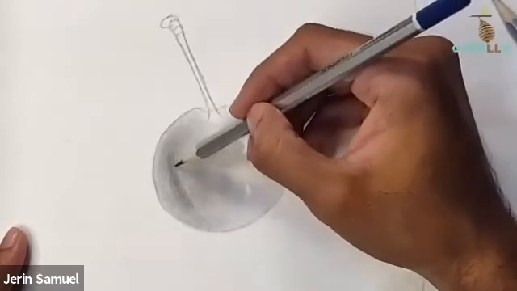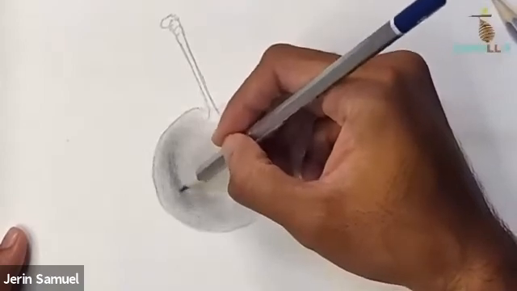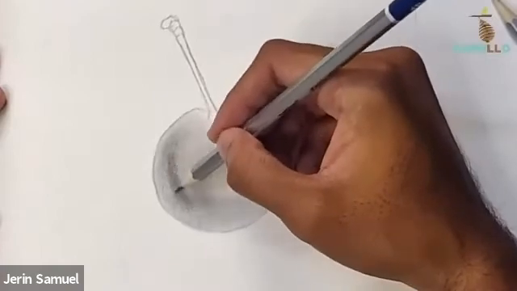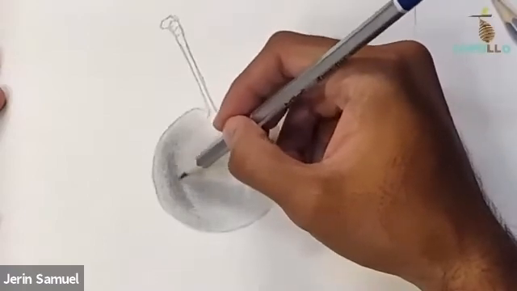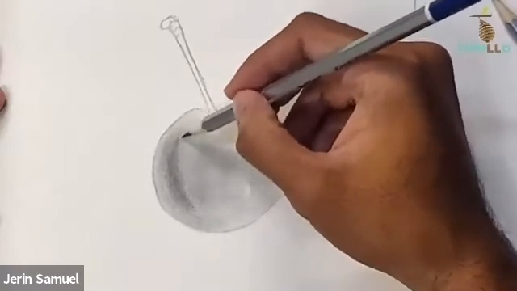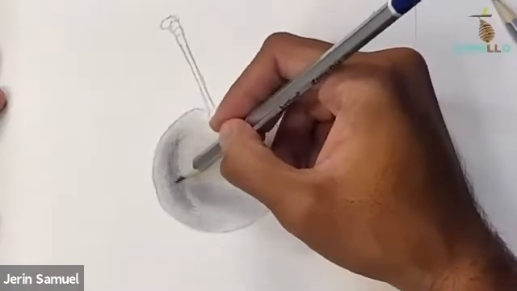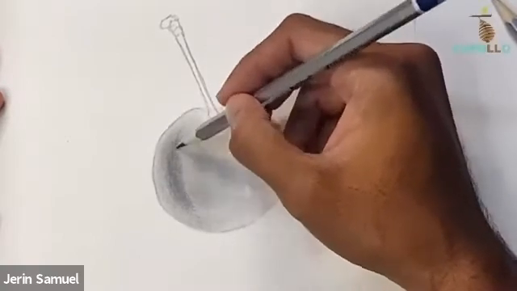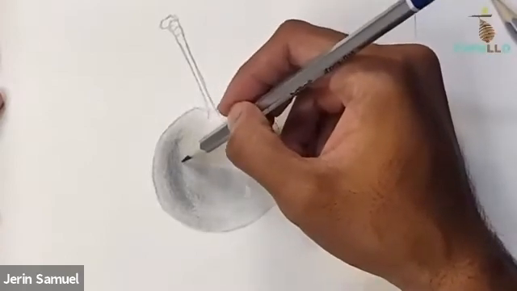Now you can hold the pencil a little closer to the tip, and then start shading. When you're shading small regions, first shade in the shape of the object like this, and then shade in a round manner like this.